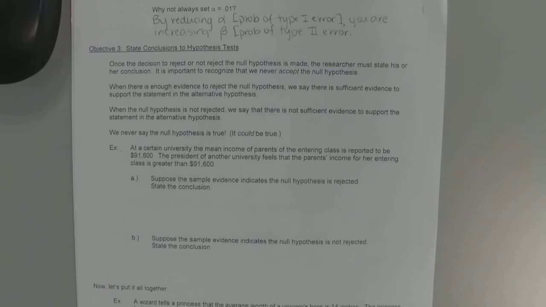Objective 3, we're going to be stating our conclusions. So in objective 1 and 2, we learned how to state and start our hypothesis testing. And then in 10.2 and 10.3, we're going to do the middle work. We'll do the math, the calculations. And then after we do our calculations, guys, we're going to be able to make conclusions. And that's what we're doing right now.